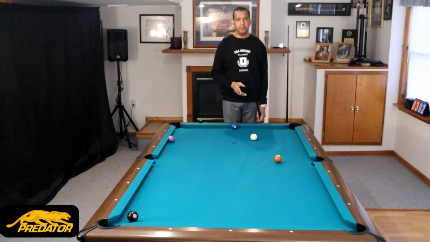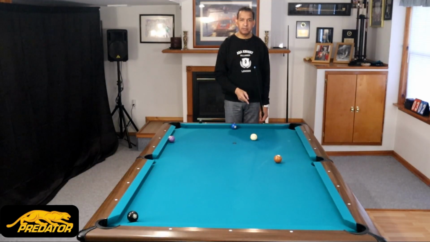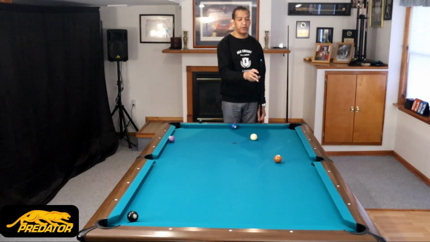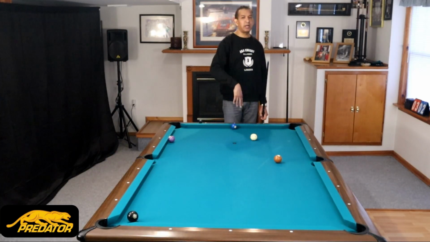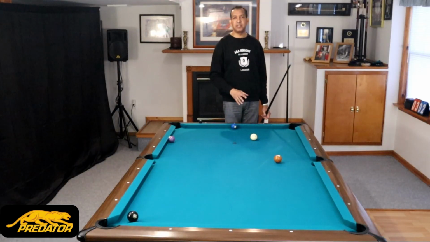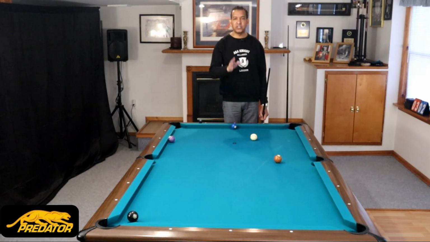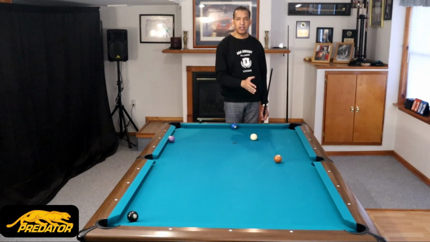What I'm going to do is I'm going to play the 7 in the side. Yes, you got to stop turning down these side pocket shots, guys. If you're afraid of the side pockets, set up balls on the table, all over the table, and just shoot them in the side pockets. You've got to get over that fear because these side pockets are so valuable.